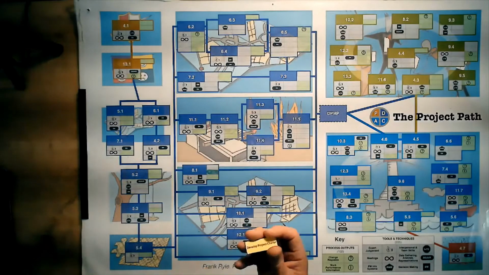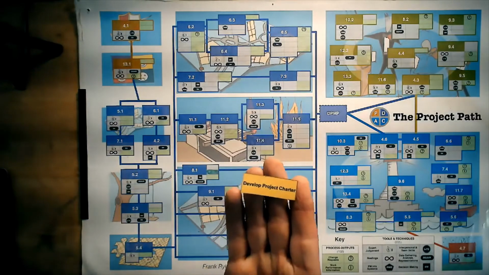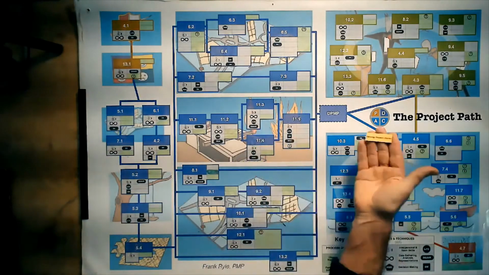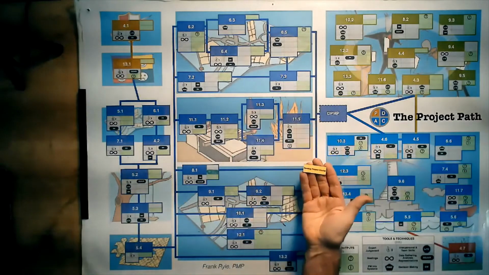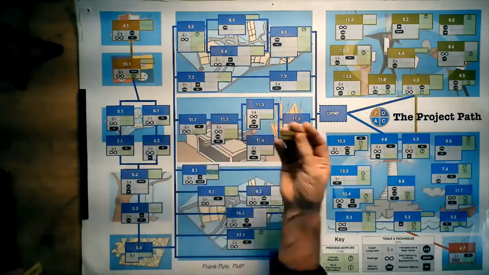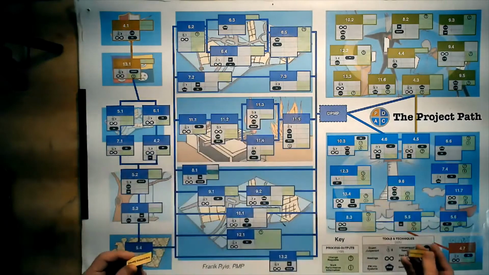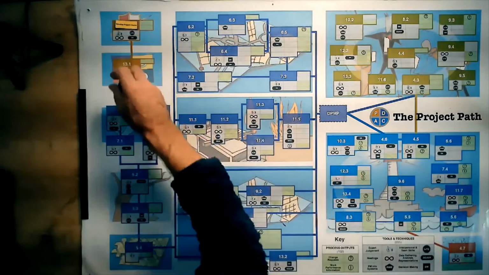Okay, so let's get going with the first one. So the first one is develop the project charter. It makes sense. Where would that go on the map? And we would say, well, of course, develop the project charter, going kind of left to right and top to bottom. We'll say that the project charter will go up here.